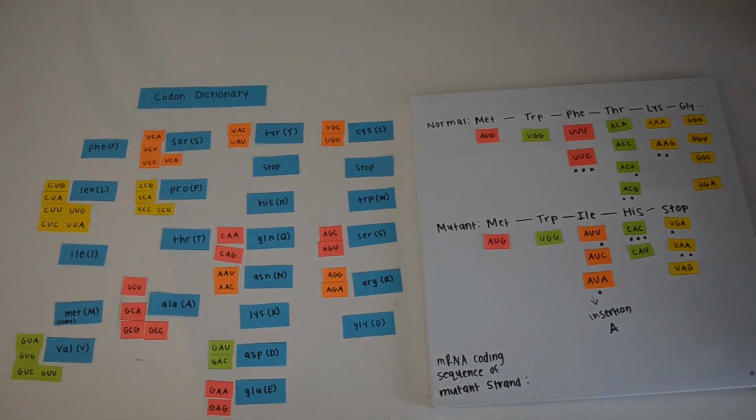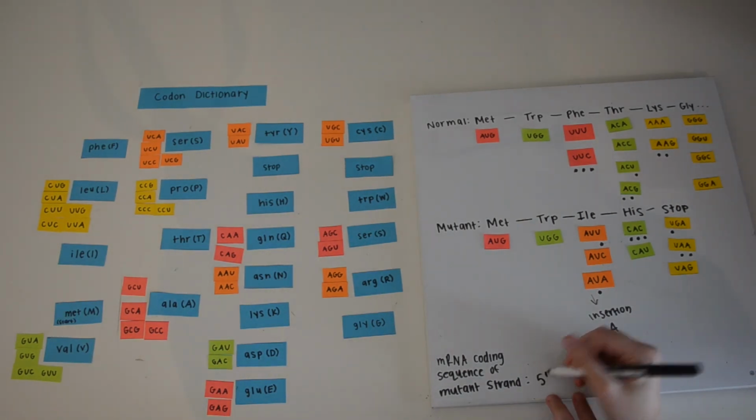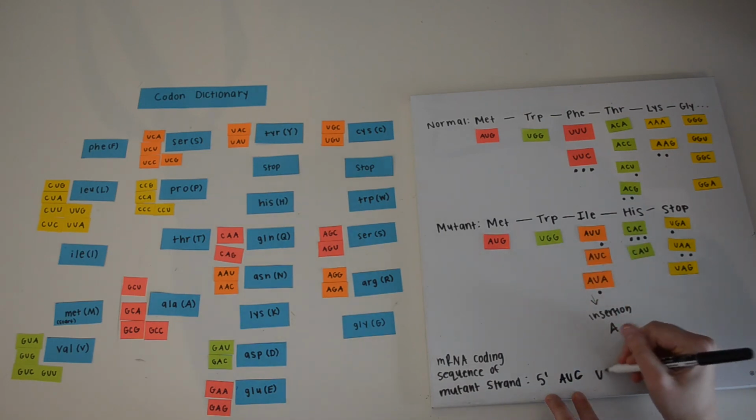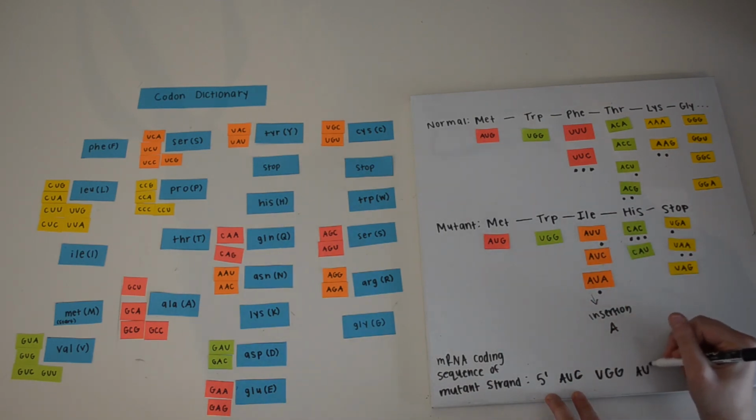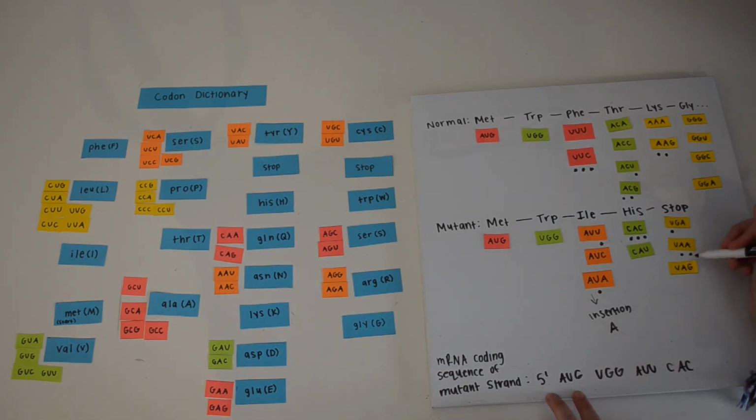Now we can write out the mRNA coding sequence of the mutant strand. We're going to start with the 5' end, and then we have AUG, UGG, and then AUU, CAC, and UAA, and then our 3' end.